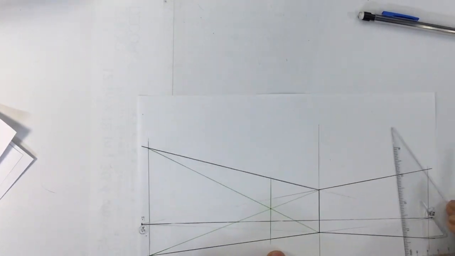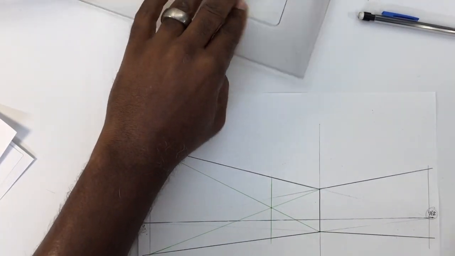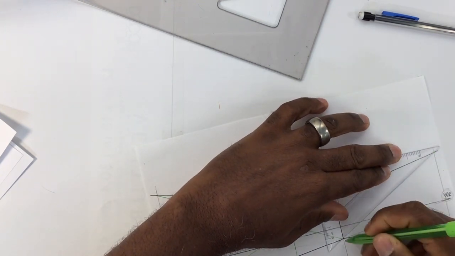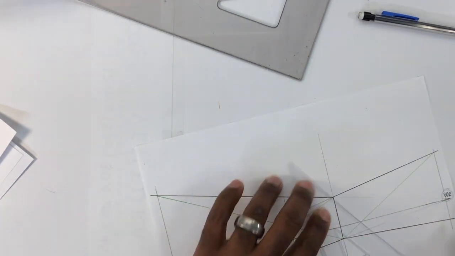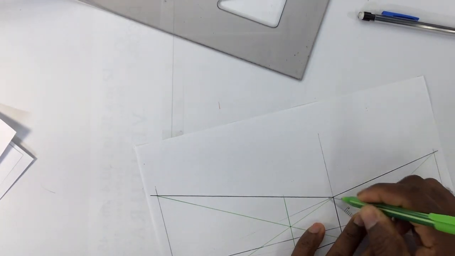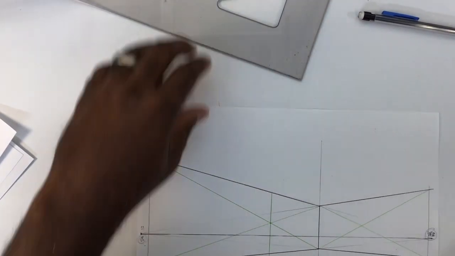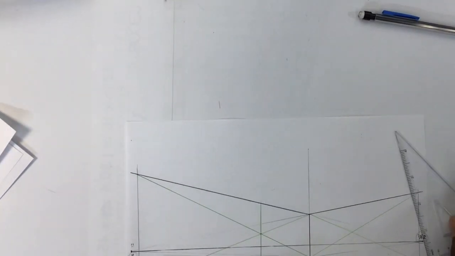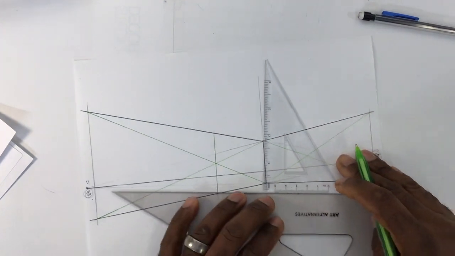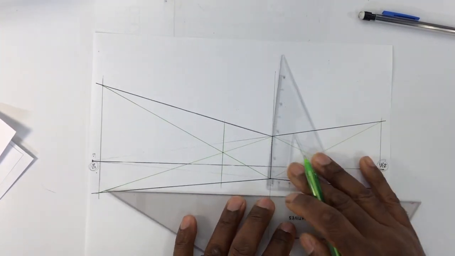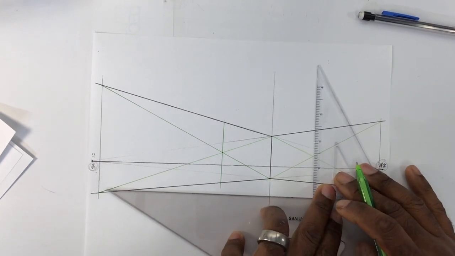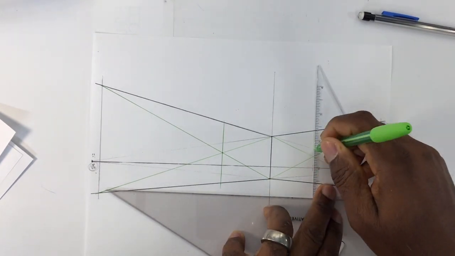Okay? I'm going to go ahead and do the same thing with this wall. Like so. And I'm going to make sure I get the vertical line going through the center of that wall.